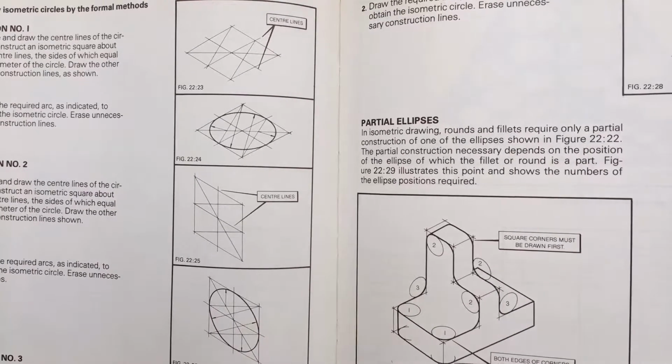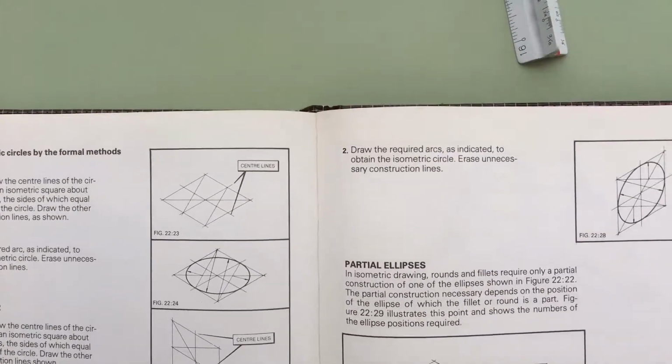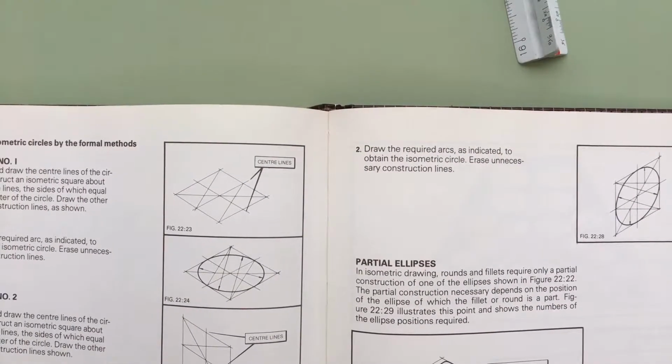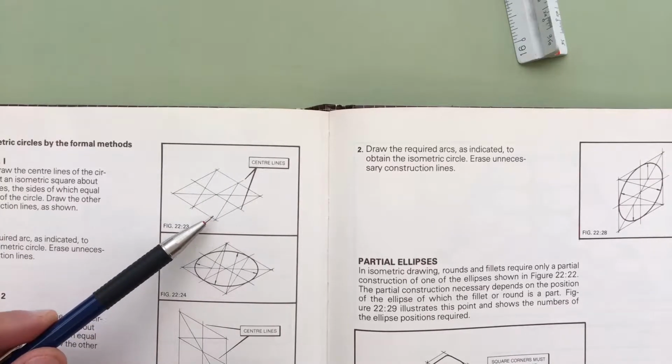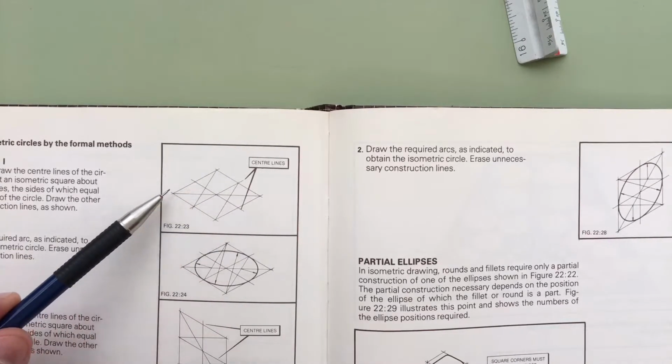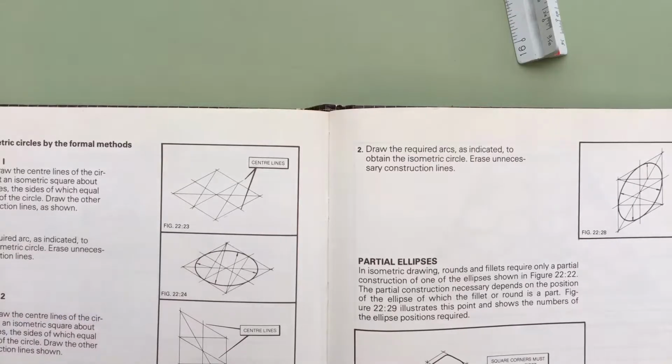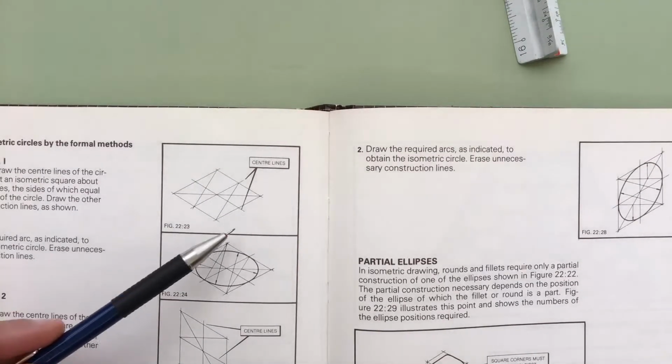So let's take the circle for the isometric top plane. I've got it up on my screen here, and if you look at the notes, first of all, you construct the virtual box that defines the top isoplane, and it's the ultimate outside of the circle.